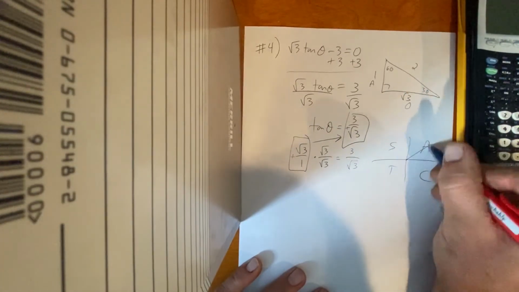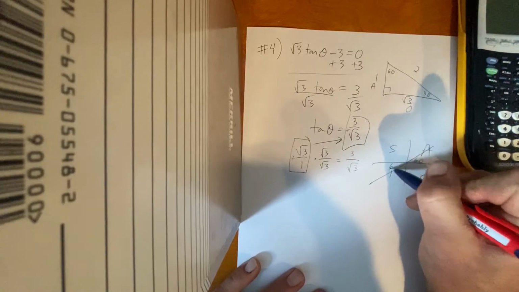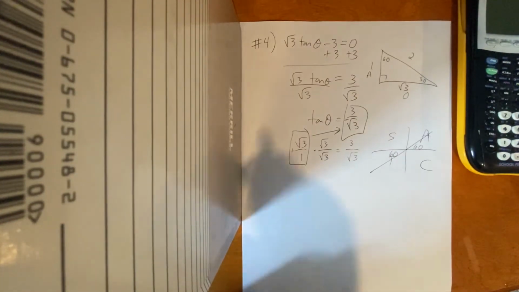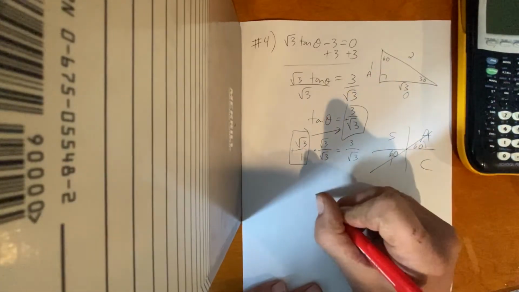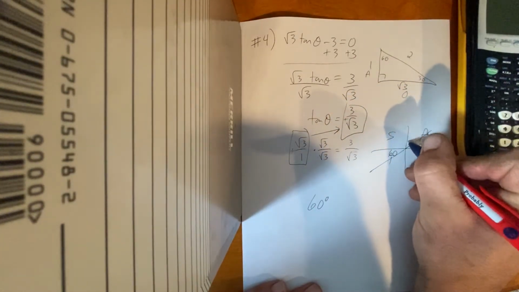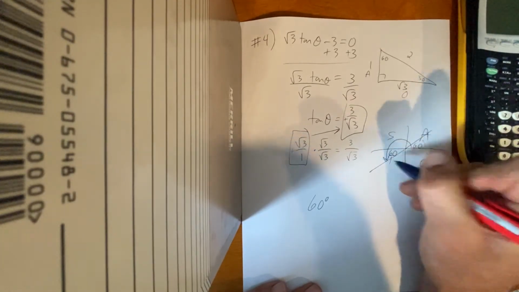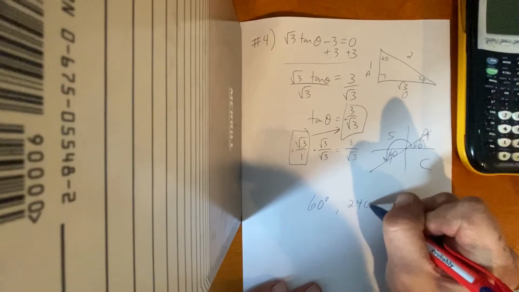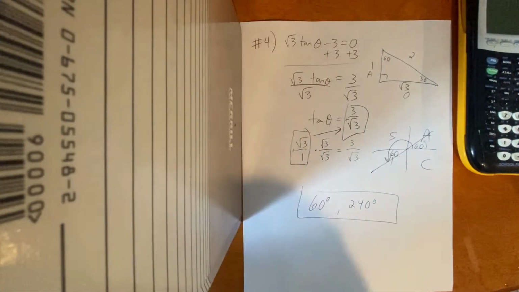Tangent is positive in A and T. So if we draw a 60-degree reference angle in both of those quadrants, 60 degrees is its own reference angle, so 60 it is. This angle right here, though, if you open it up and land right there, that's 180 plus 60, which is 240. So 60 and 240 are your two solutions.